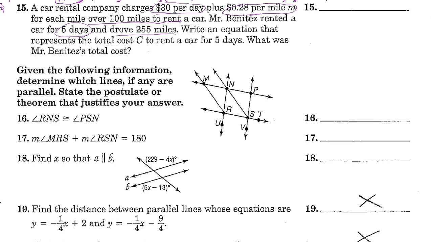Write an equation that represents the total cost, C, to rent a car for 5 days. What was Mr. Benitez's total cost? So write an equation that represents the total cost. Now, this is a little tricky because there's really two separate equations here, okay? You could write one, but it's a little misleading.